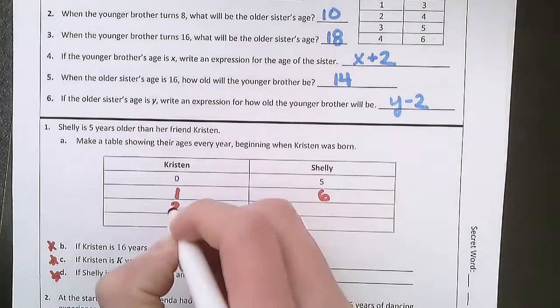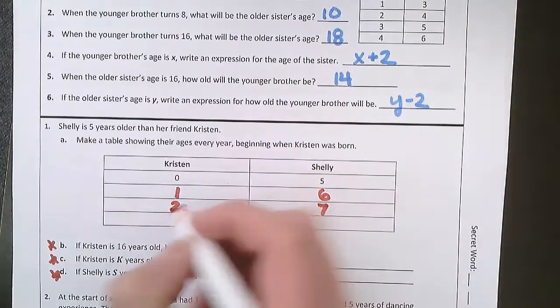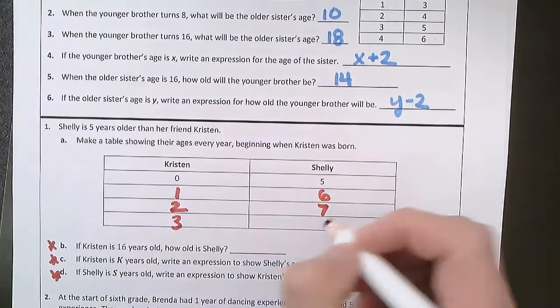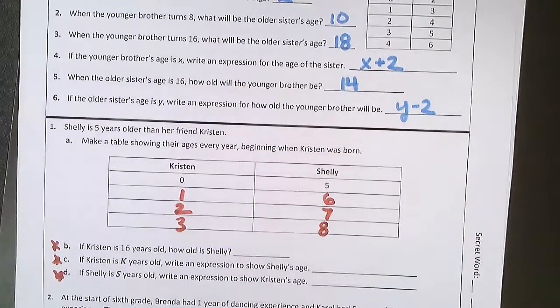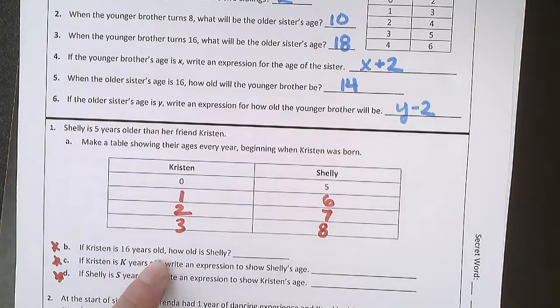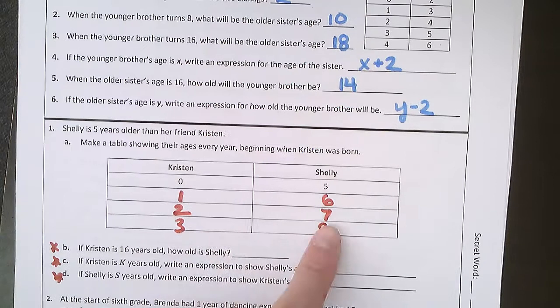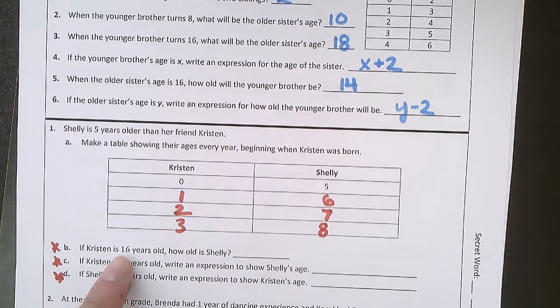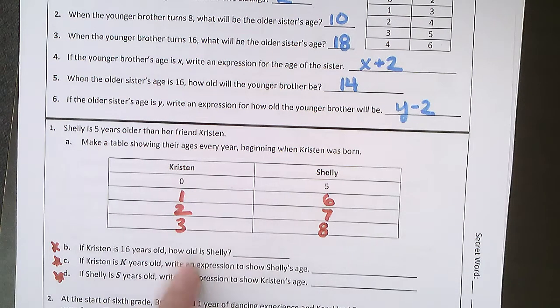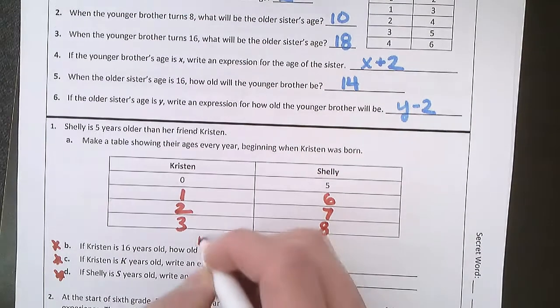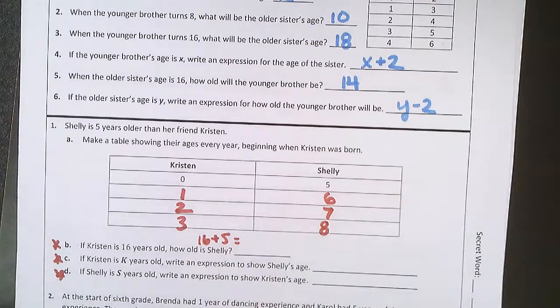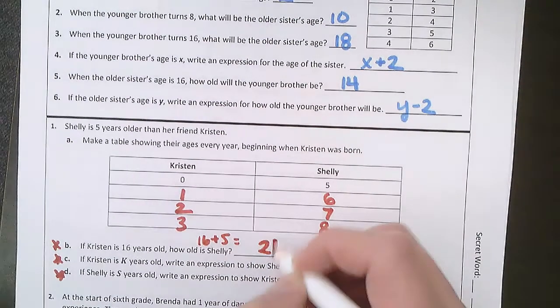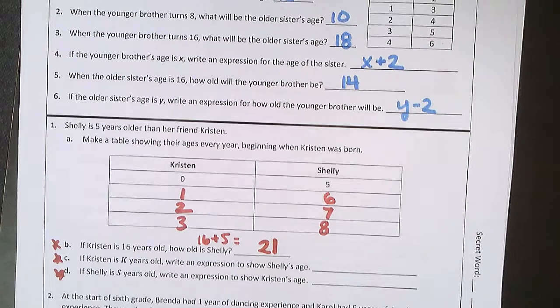When Kristen is 2, Shelly is going to be 7. And when Kristen is 3, Shelly is going to be 8. And so when Kristen is 16, you'll notice that Shelly is always 5 years older than Kristen. So instead of having to continue this table all the way down to 16, I can just add 5 to 16. So it would just be 16 plus 5. That gives me 21. So Shelly would be 21. Two gold stars if you got that on your own.